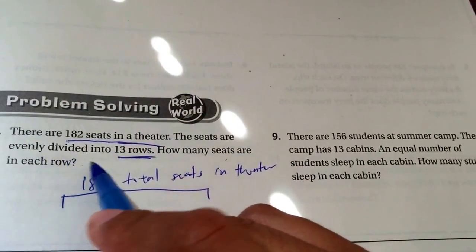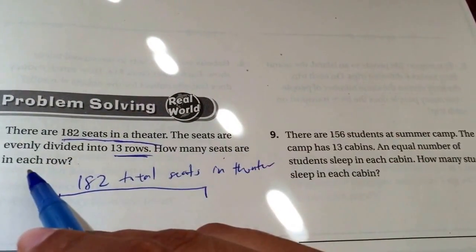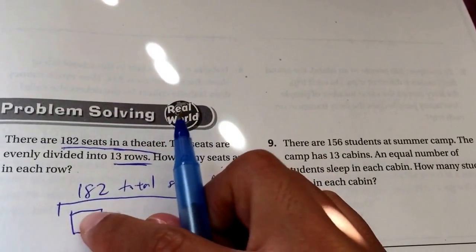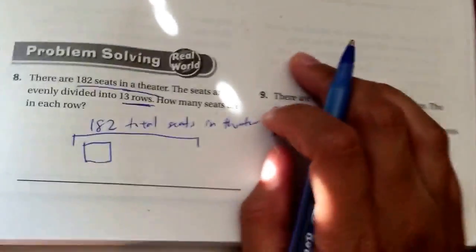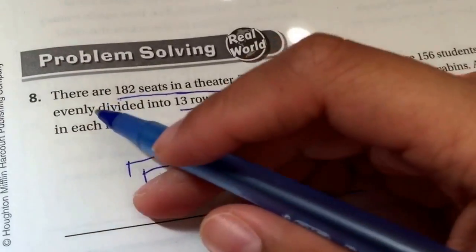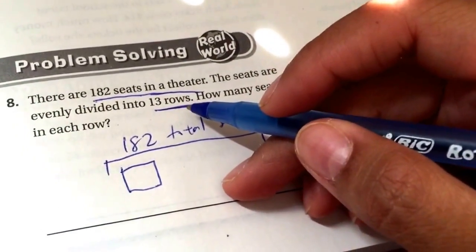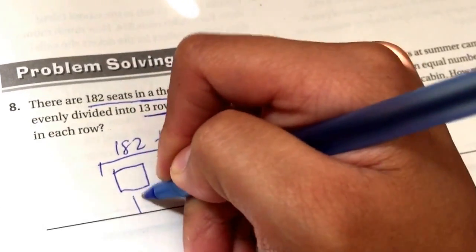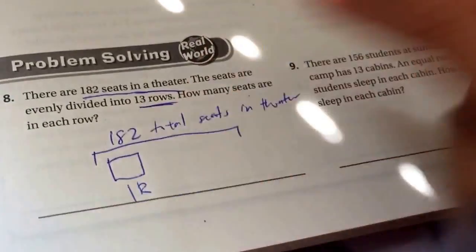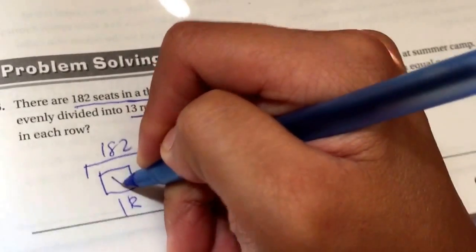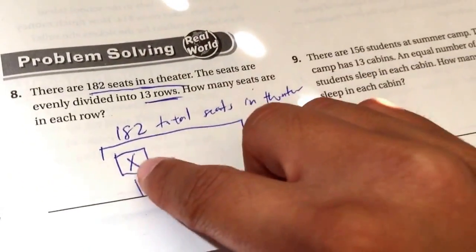Now, the seats are divided evenly into 13 rows, but you don't know how many seats are in each row. So, here's a box, and either 13 goes inside here, or there's 13 boxes. Let's figure out which one might make more sense. The seats are evenly divided into 13 rows. How many seats are in each row? So if this one box represents one row, do you know how many seats are inside? You don't know. That's what you're trying to find out. That's the how many. That's your X.